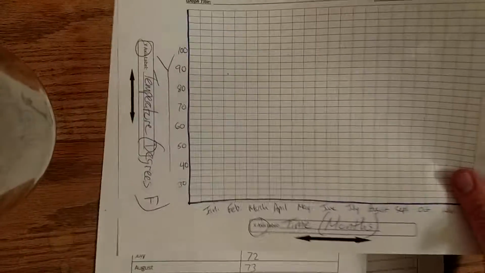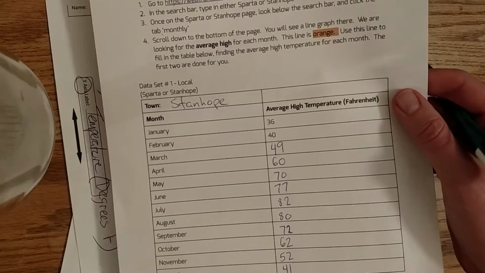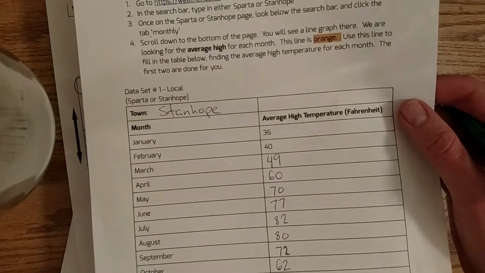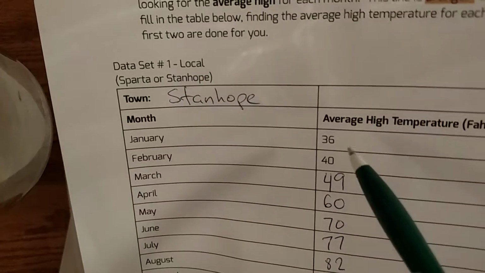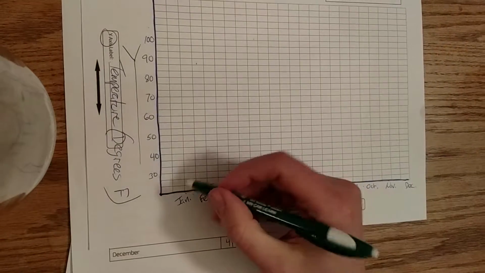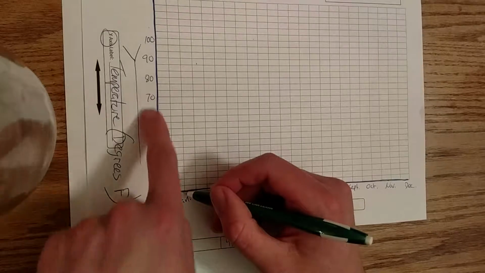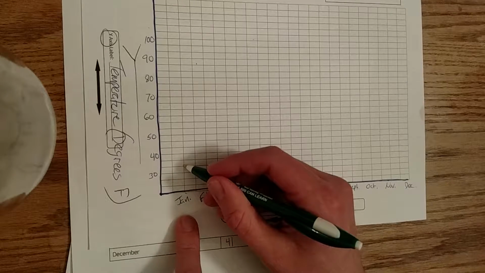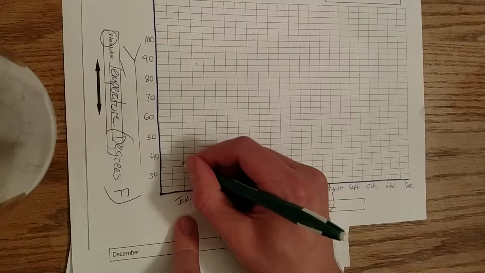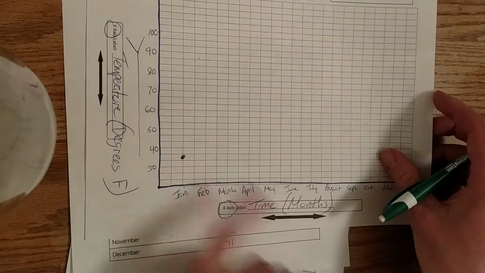So we are all going to start with Stanhope or Sparta, whatever the local city is that you chose. So I want you to open that doc up, take a look at your temperatures. All right, I'm looking at mine right here. Check it out. In Stanhope, in the month of January, the average high temperature is 36 degrees. So what we are going to do is we're going to go to our graph. We're going to find January, and we're going to make a dot at about 36 degrees, according to these numbers right here. All right? So here's 30, here's 40. 36 is right about in the middle. It does not have to be exact. So we're going to make a nice dot right in the middle. All right? So January is about 36 degrees.